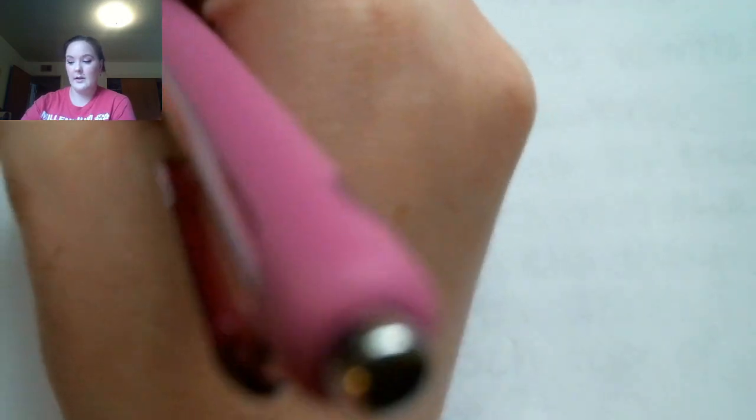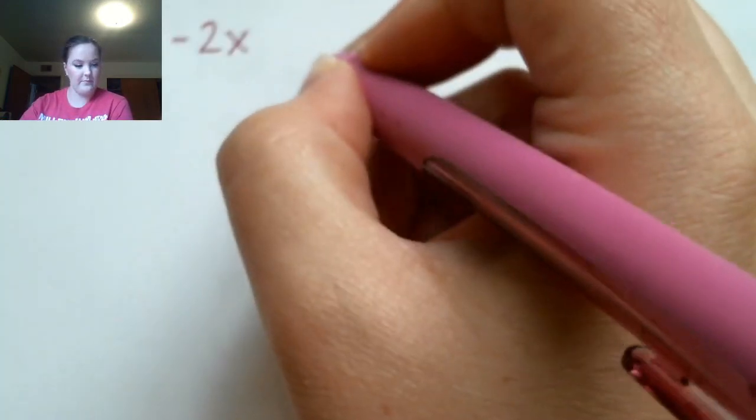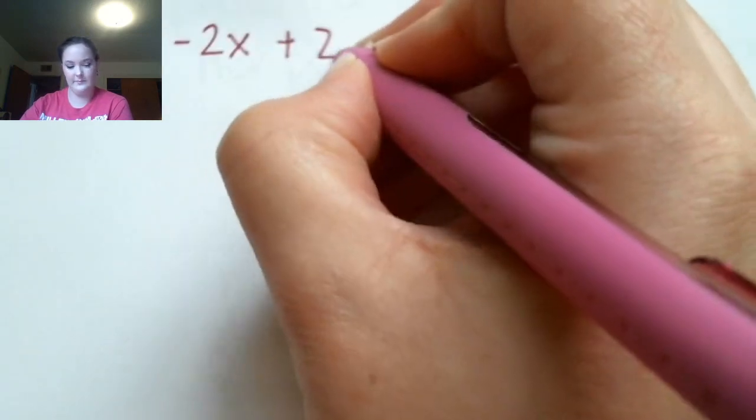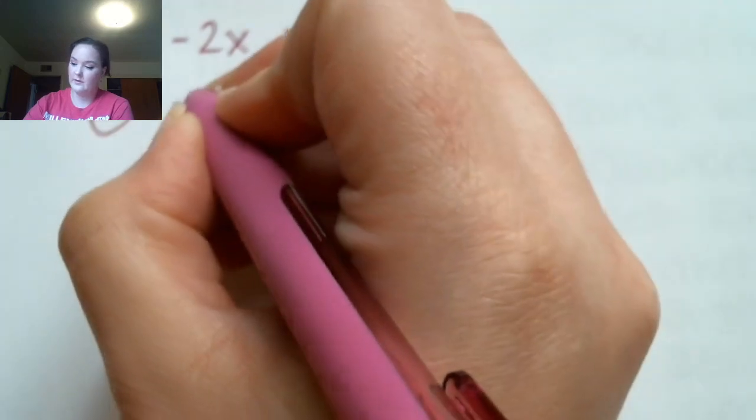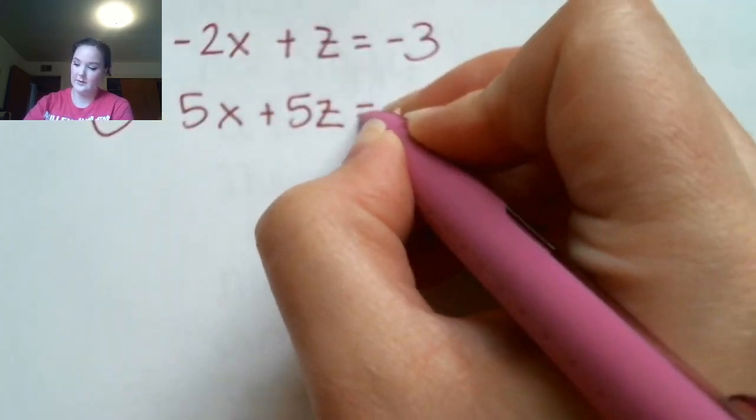Okay, so my equation 4 was negative 2x plus z equals negative 3. And my equation 5 was 5x plus 5z equals 15.